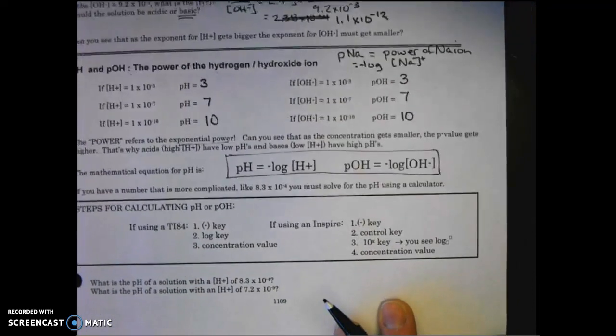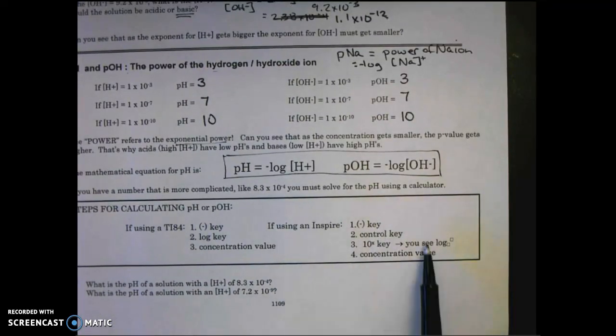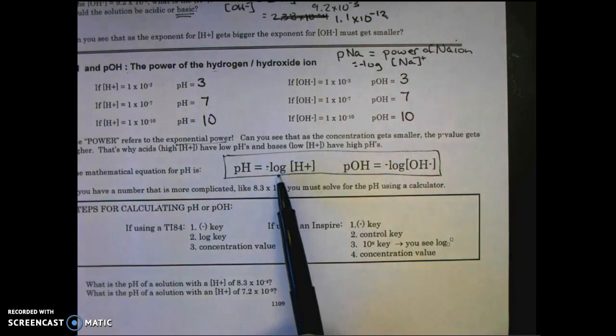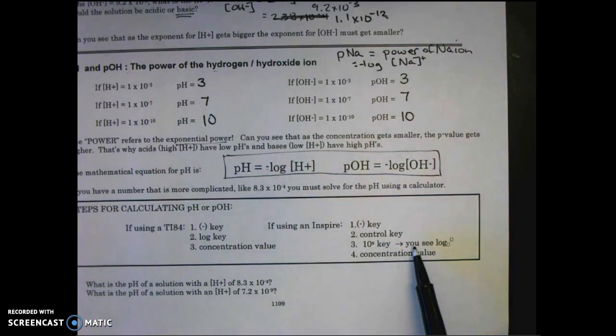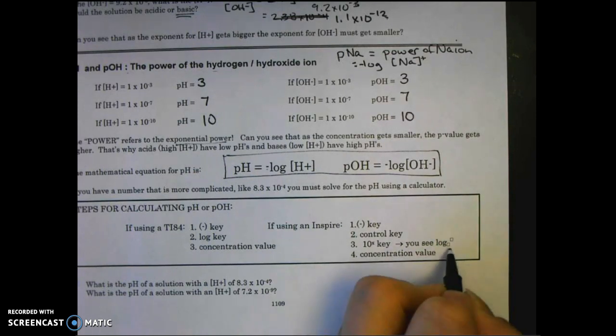Well, most of you are using the Inspire, so take a look at the slide on the left. If you have an 84, the key code is a little bit different, but if you have an Inspire, this is what you're going to do. You hit the plus minus key because that takes care of the negative. You're going to hit the control 10 to the x key because that takes care of the log. You're going to see this come out, log with a subscript. Don't worry about this guy.